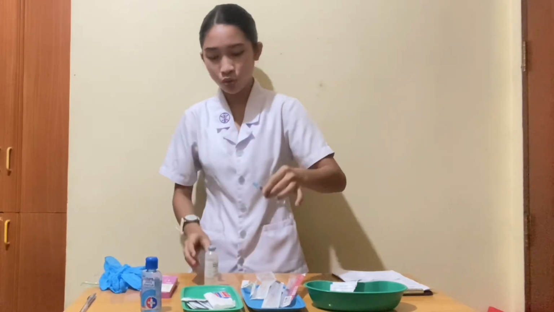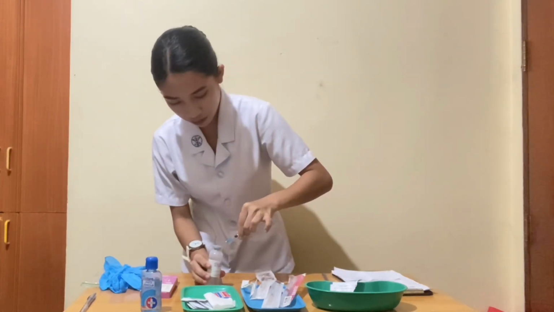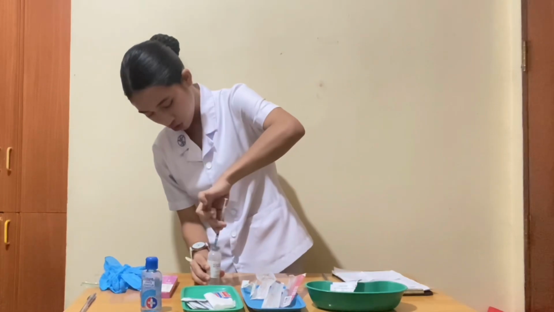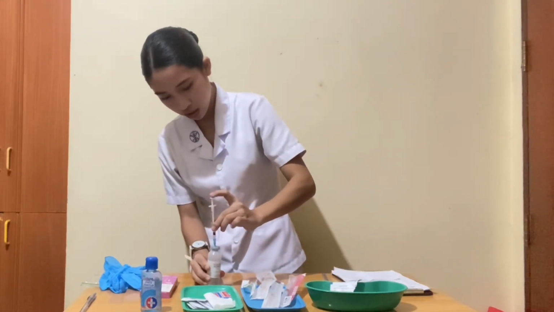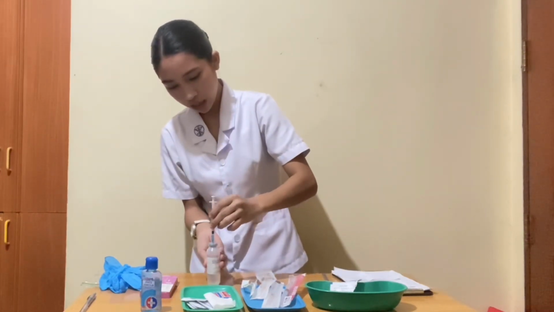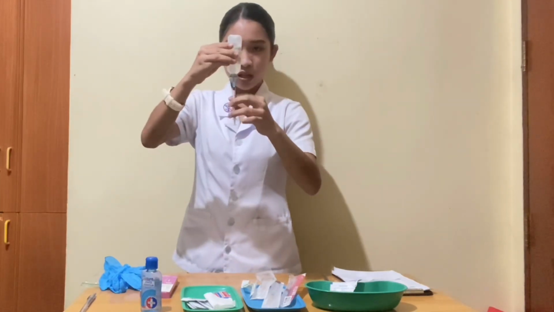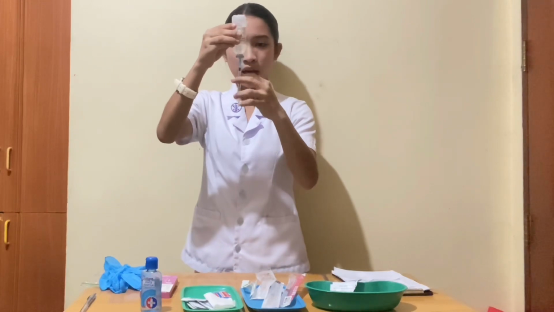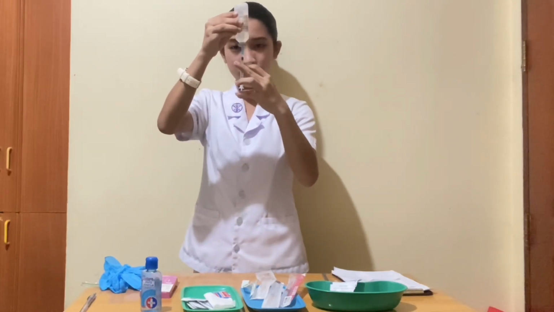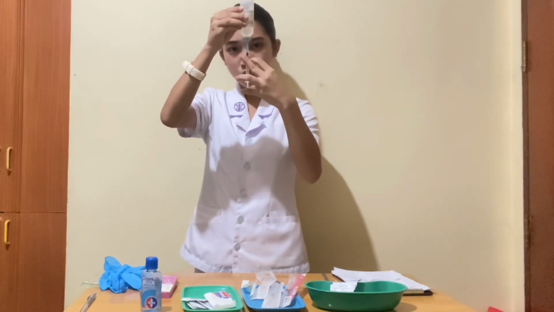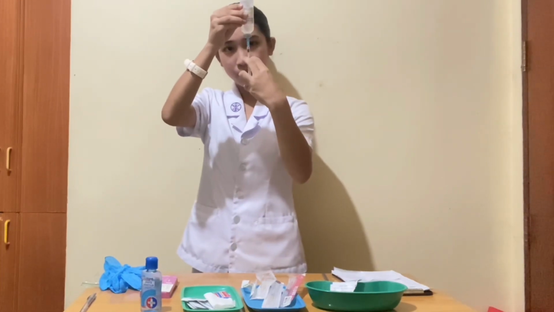Make sure to keep the bevel up and draw the air, and then invert the vial like this and draw the exact amount of sterile water, which is 0.1 ml.